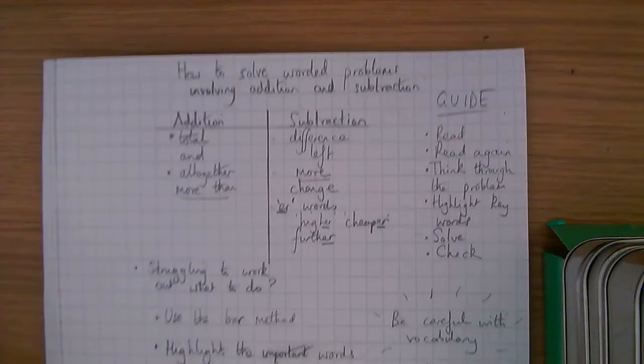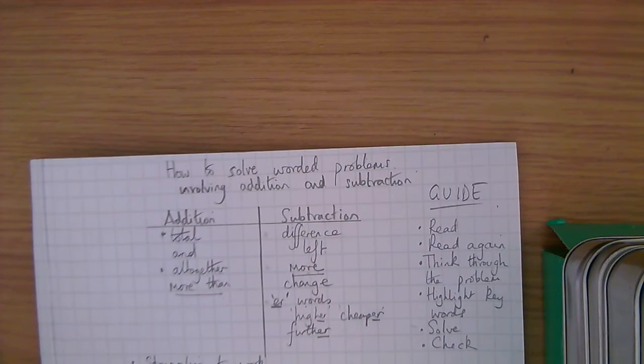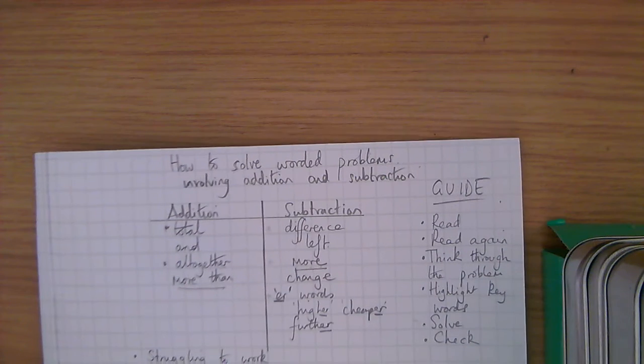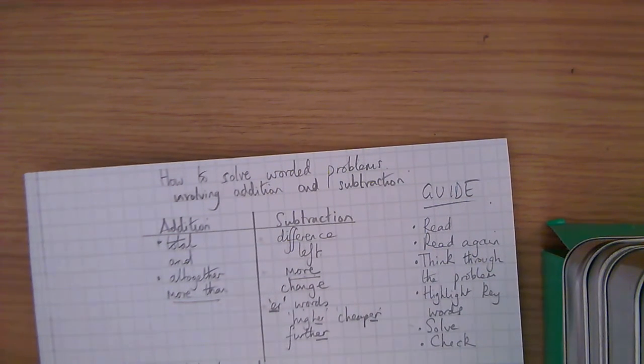How to solve worded problems involving subtraction and addition, or addition and subtraction. So, first thing about any worded problems, we need to read the question carefully. Read it again. Really understand what the problem is asking us to do. Highlight the keywords, solve, and then check.